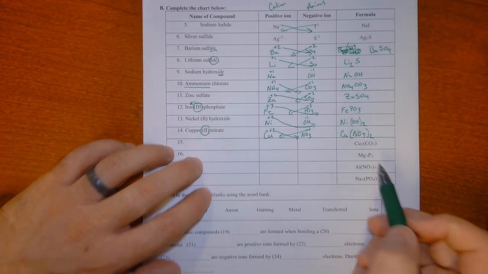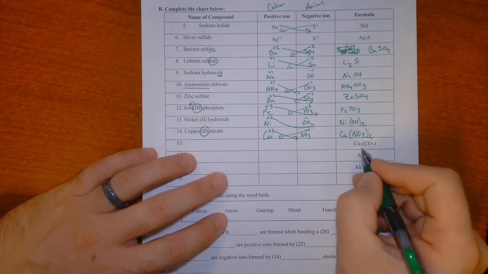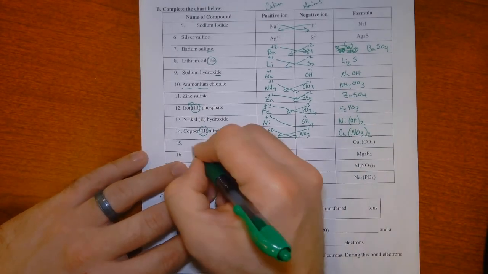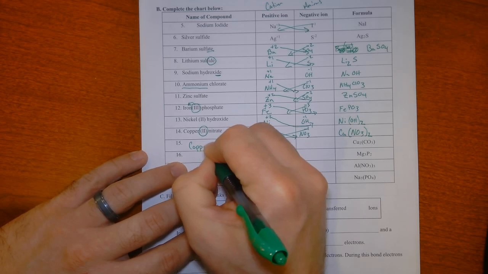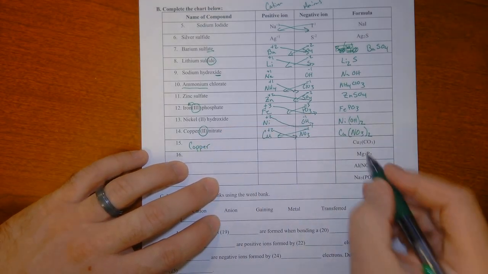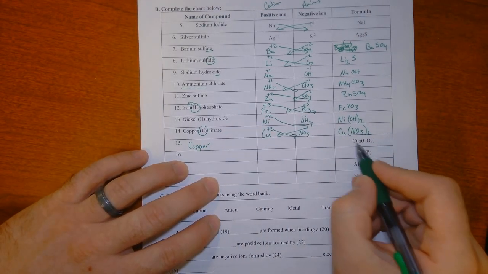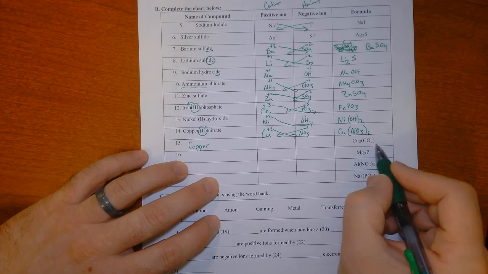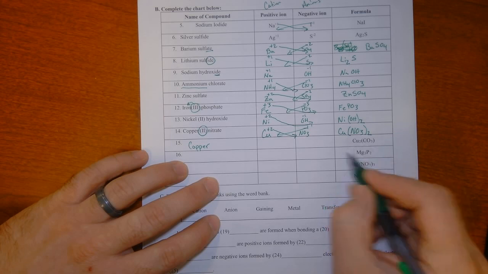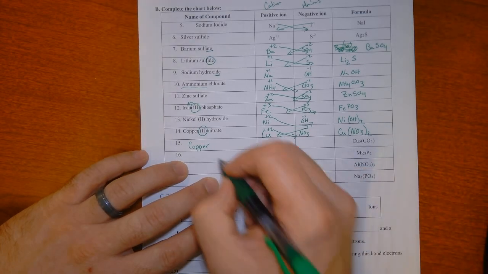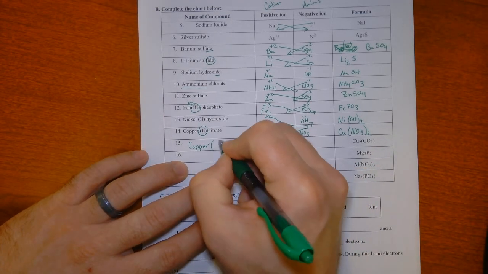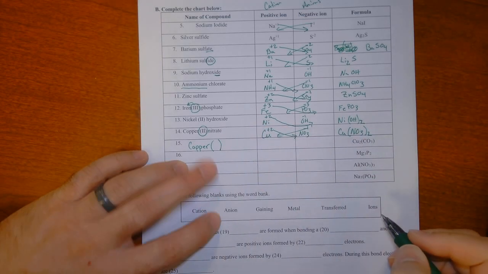Okay, so now we need to go from the formula into the name. So here I have copper. Now here's where some problems start to come in. Some of you are going to want to put copper 2 or copper 3 or copper 1. Well, we don't know any of that yet until we do some work with this. I do know that it's copper, and I do know copper is a B block metal, so it's going to have a Roman numeral.